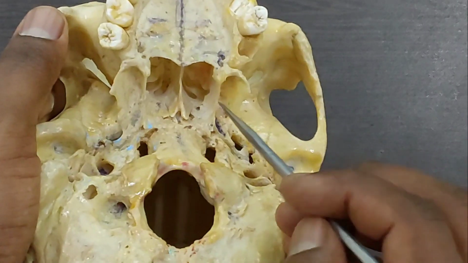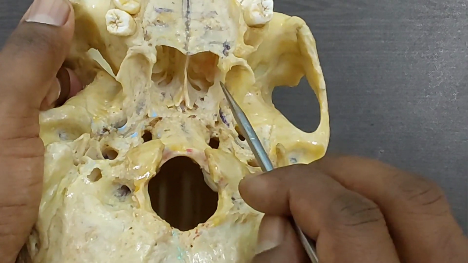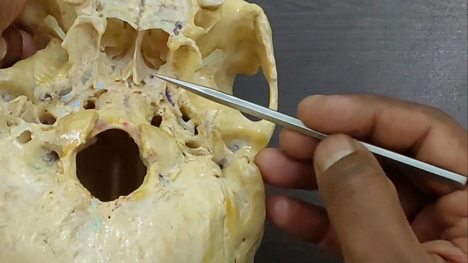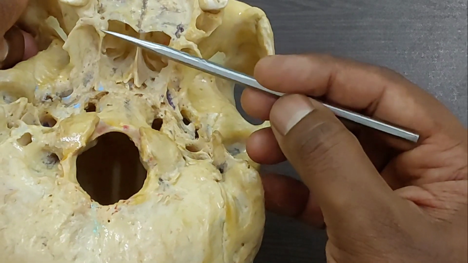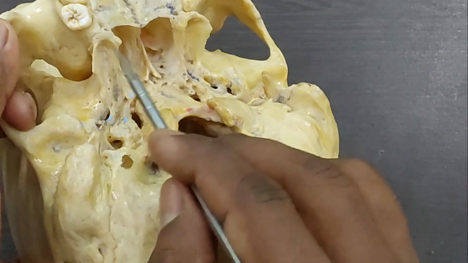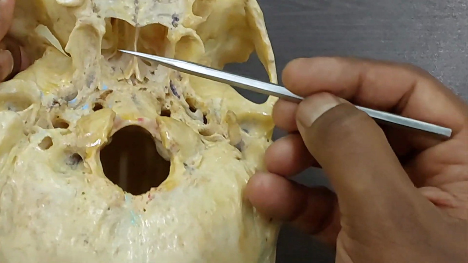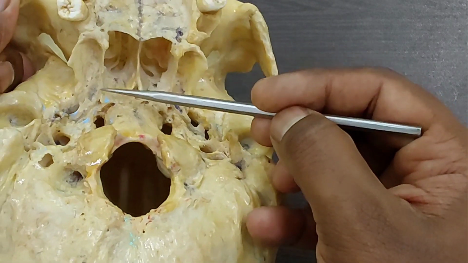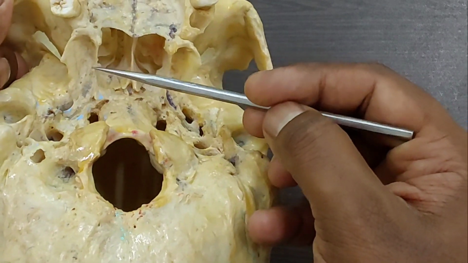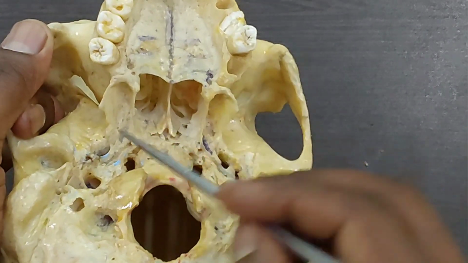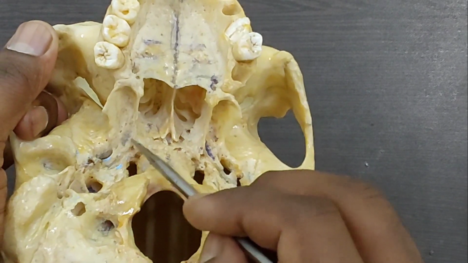Now let us see some minute details of the medial pterygoid plate. This is the medial pterygoid plate, and I told you already at the lower end of the medial pterygoid plate there is the pterygoid hamulus. And if we see the root of the posterior border of the medial pterygoid plate, you can see a triangular area.